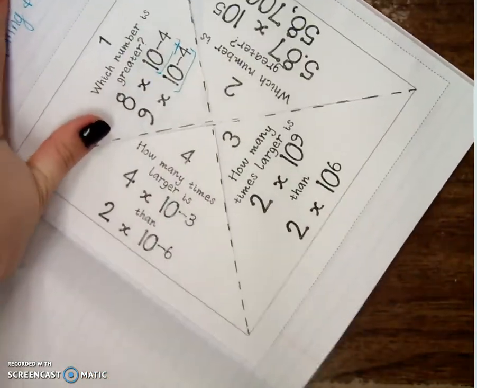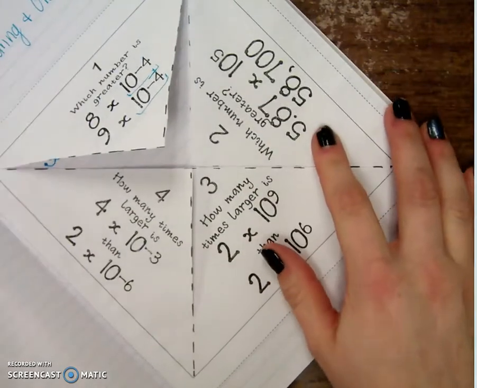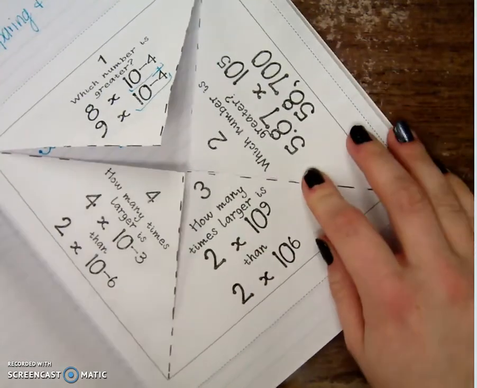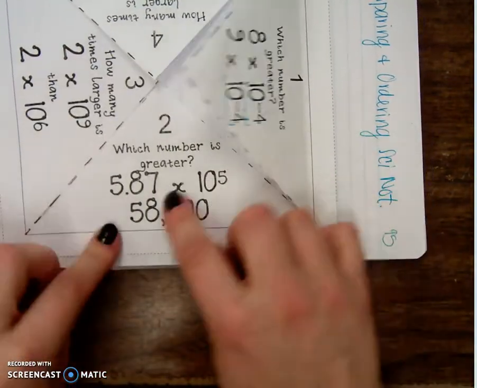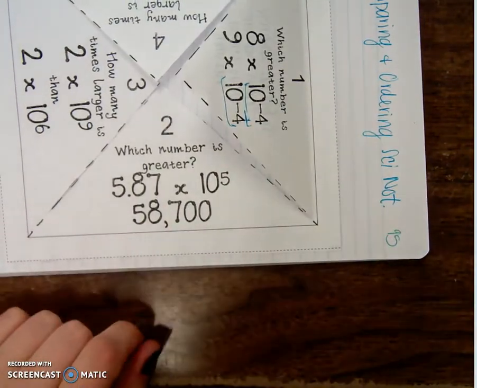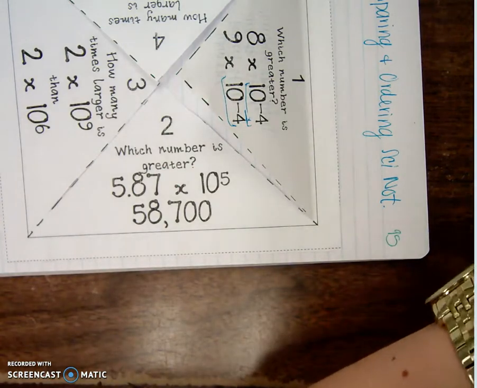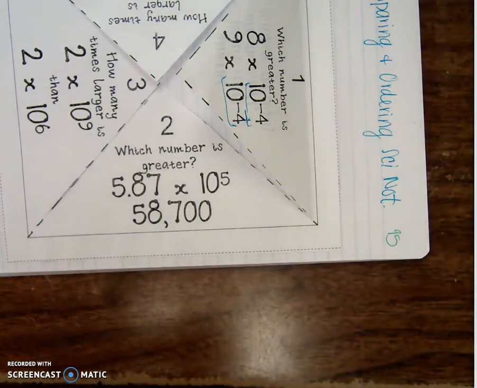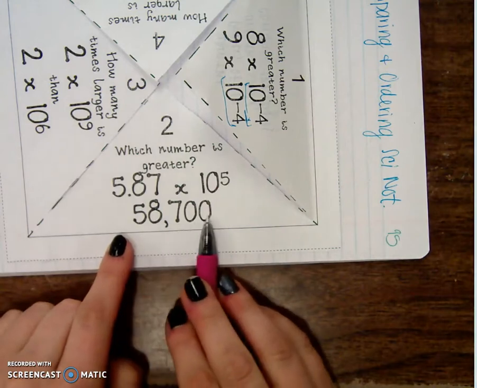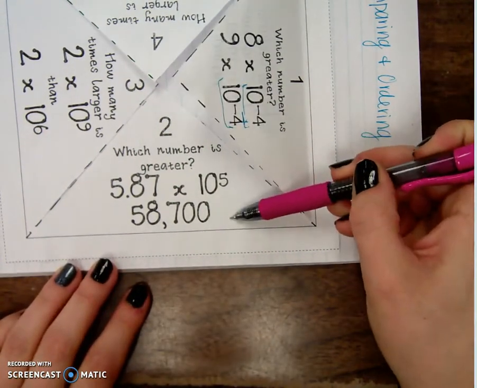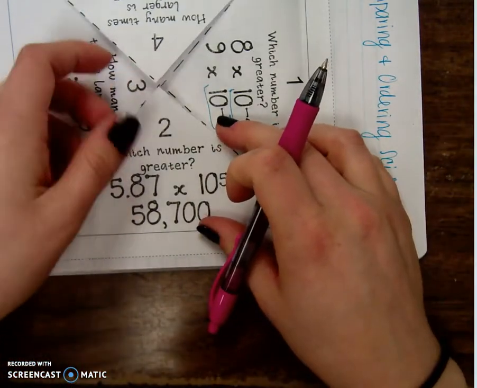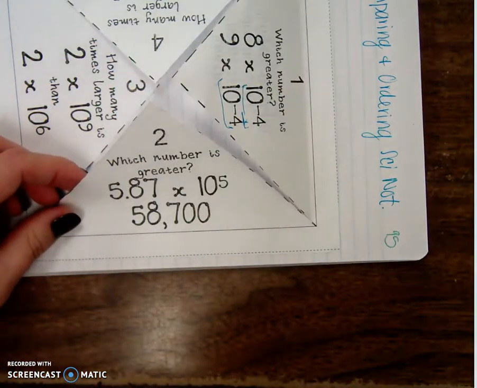Example 2. Okay, this says, which number is greater? Let's look at it like this. Okay, we have 5.87 times 10 to the 5th power, and then we have 58,700. Well, notice first that these two numbers aren't in the same form, so we're going to need to make sure that we put our numbers in the same format.